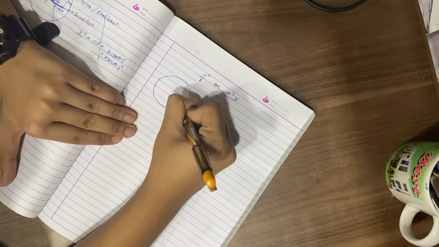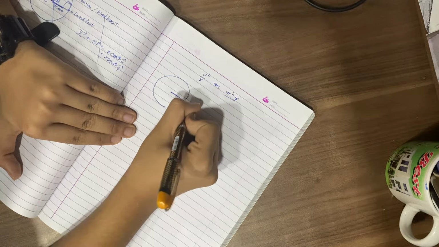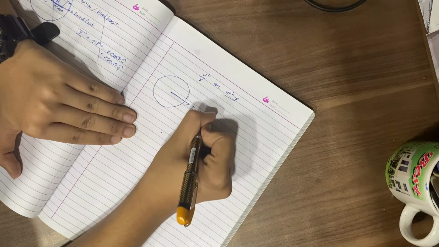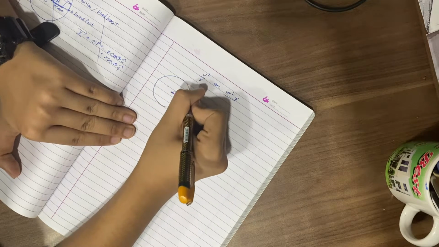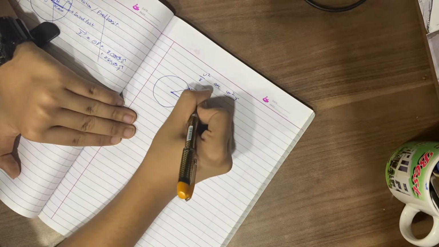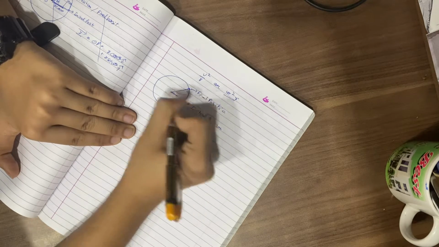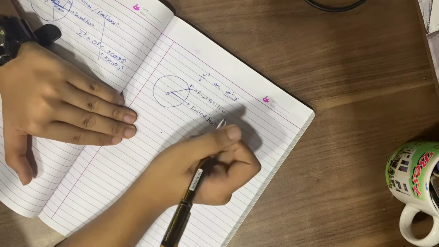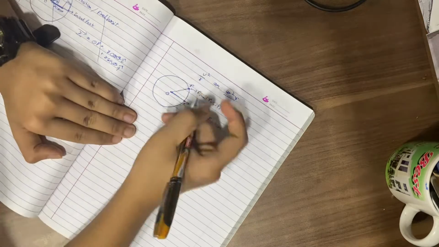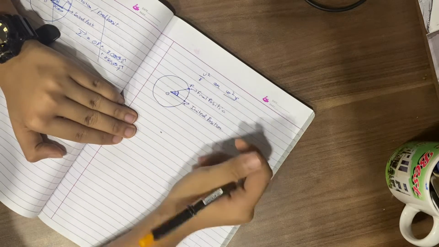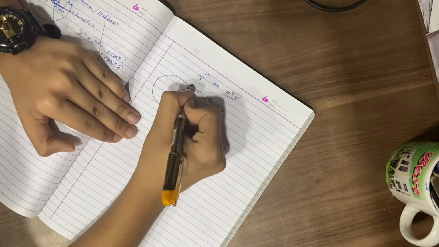We take a circle with center O. Let us assume this as our initial position, and this as our final position, P at the final position. Let us take this as X for some reason, and this will be theta. Okay, so now let us begin with it.